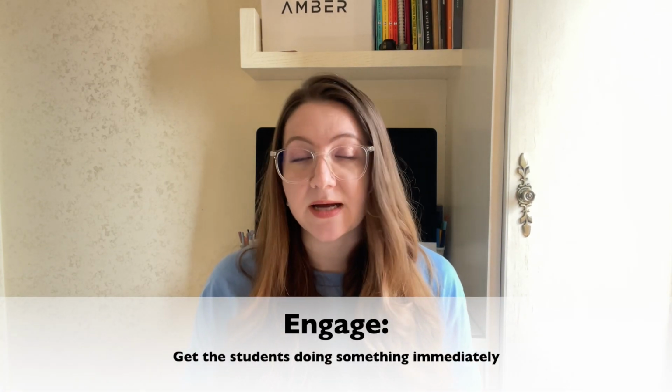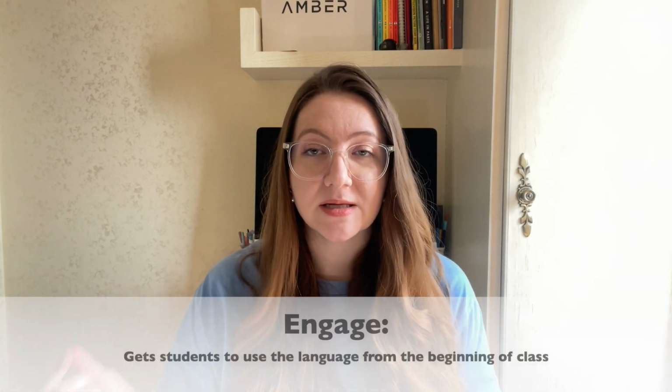This could be something as simple as telling the students to turn to their partner and describe their favorite food to them, or share a favorite food from their hometown, or introduce a food that they like to eat on the weekends. It could be so simple, but we're just having the students start the class by using the language right from the beginning.